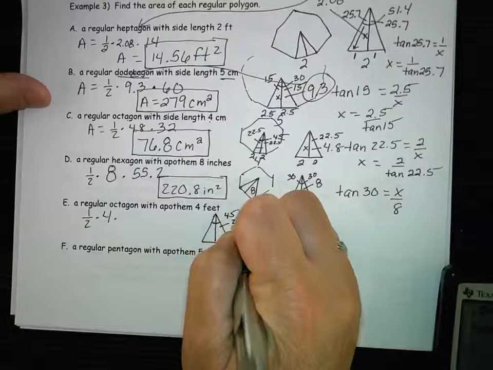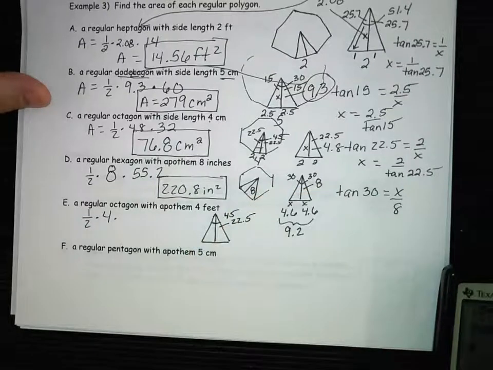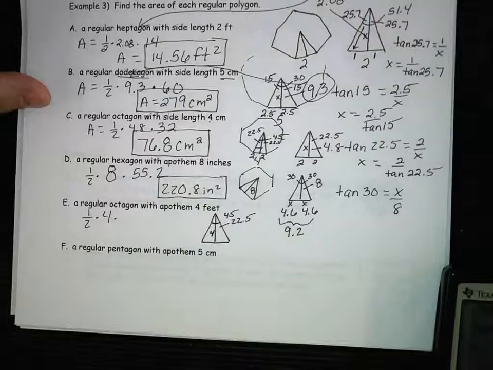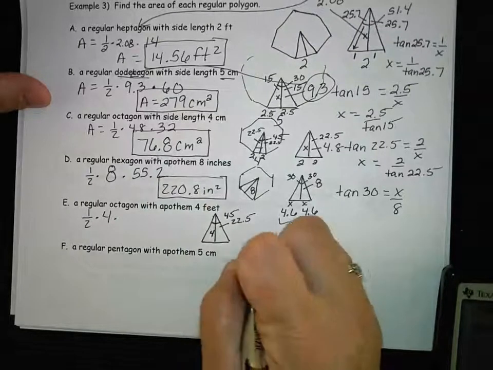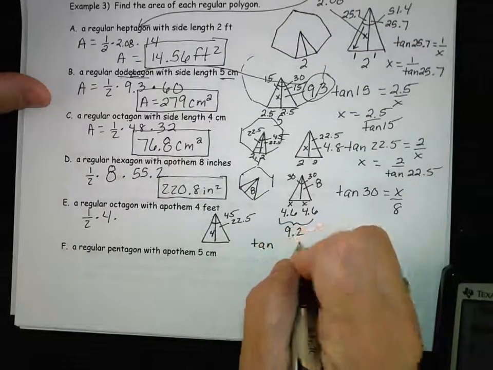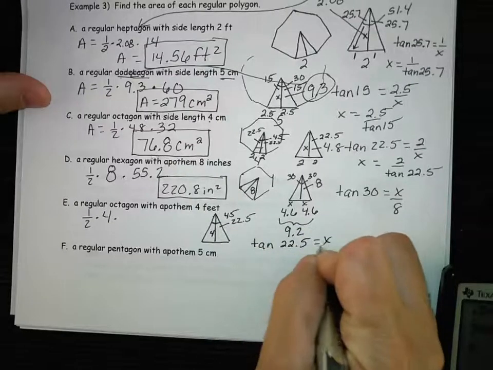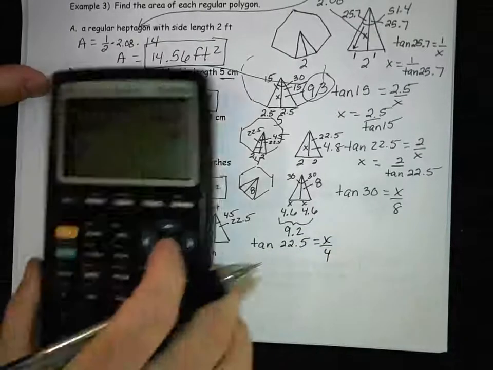Dividing by 2, each of those angles are 22.5, and the apothem in this case is 4. So we will have the tangent of 22.5 equals x over 4.